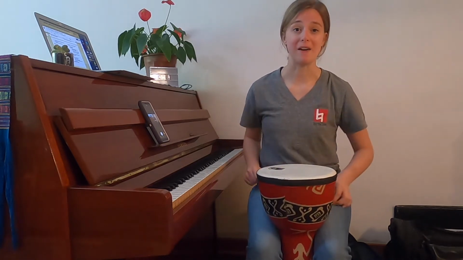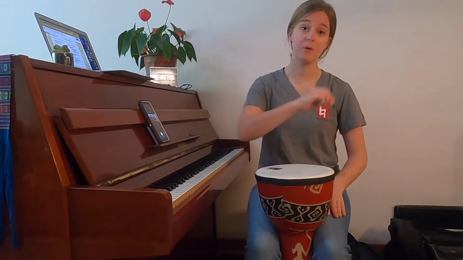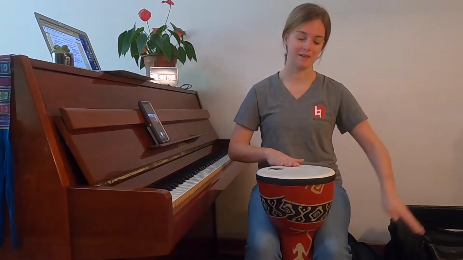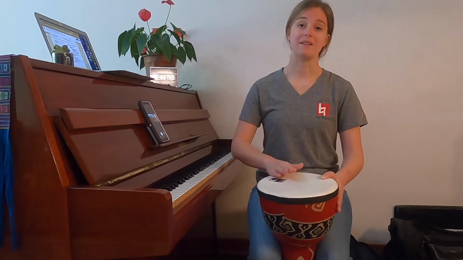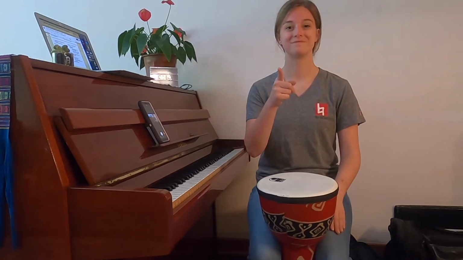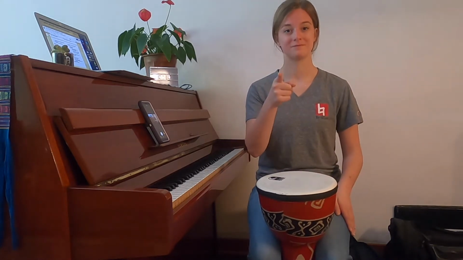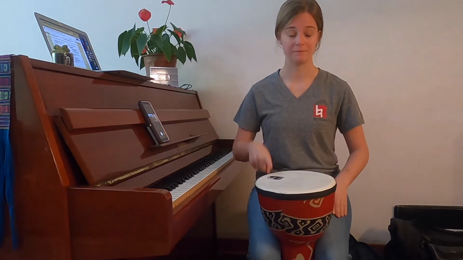Now, echo my patterns. Notice which hands I use. I write with my right hand, so I'm right hand dominant. So I usually start with my right hand, but just make sure that you are paying attention to alternating hands. All right, echo me. Notice I'm sticking towards the edge, the rim right now.